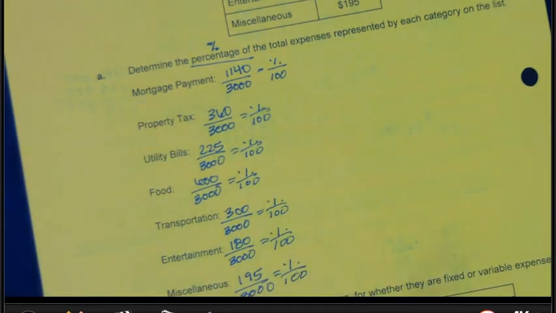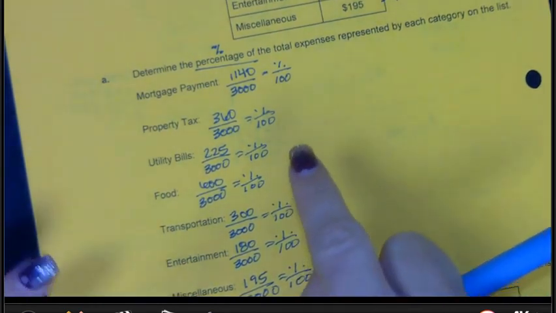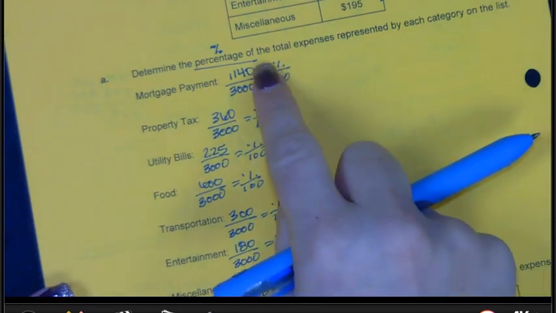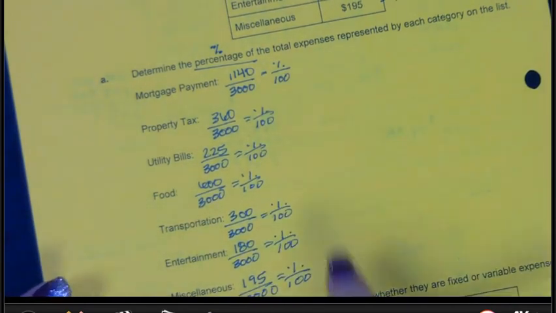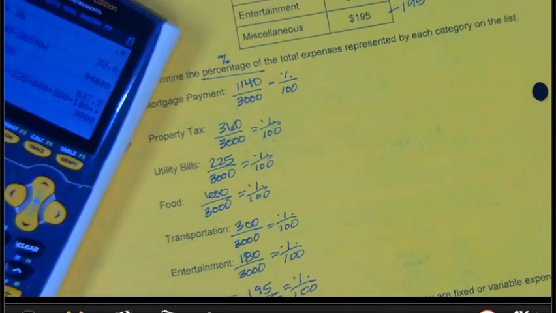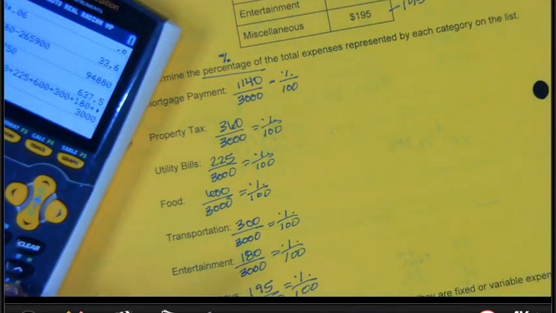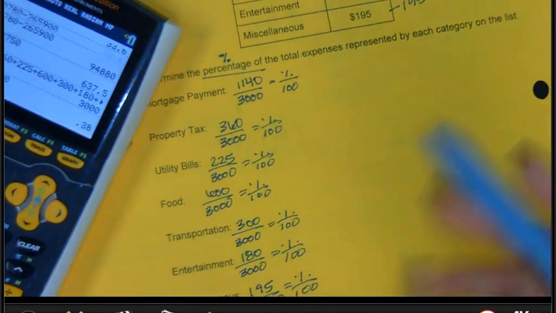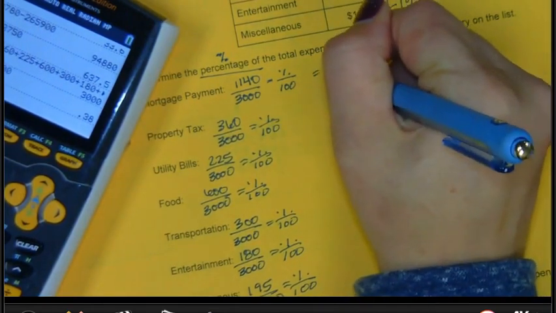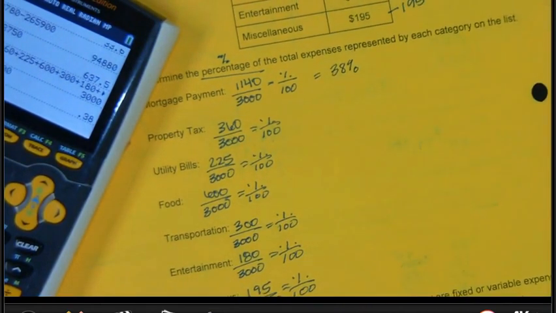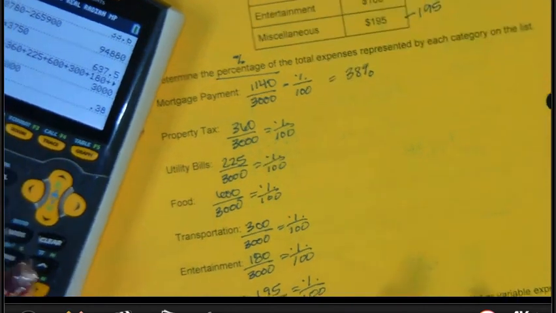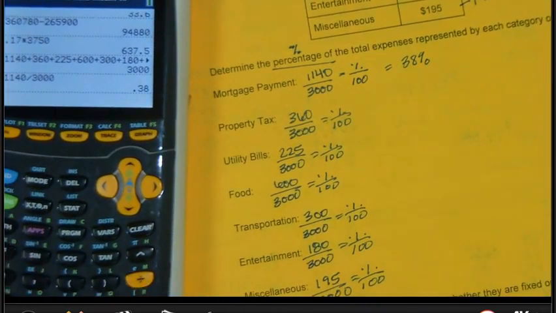Okay, and let me tell you guys a trick. To get to your percent, all you're really doing is the top divided by the bottom. So you're just going to divide your two numbers together. Let's do 1140 divided by 3,000. And you should get 38% here because you get 0.38. So we need to turn it into a percentage.